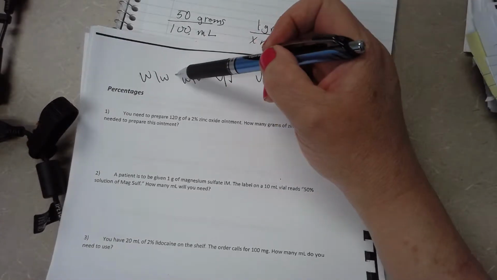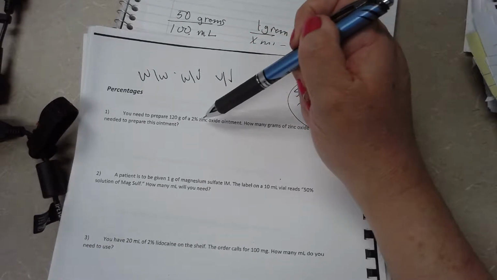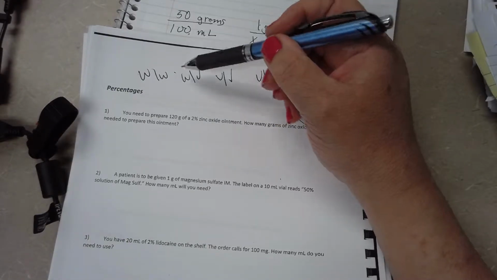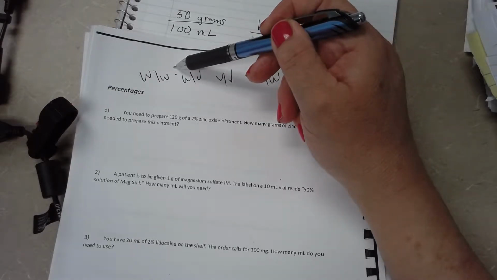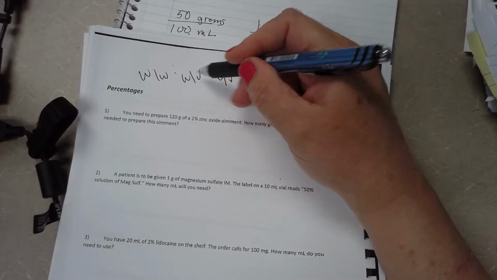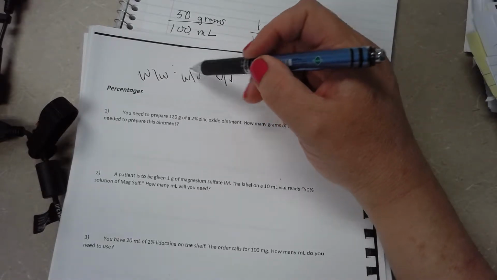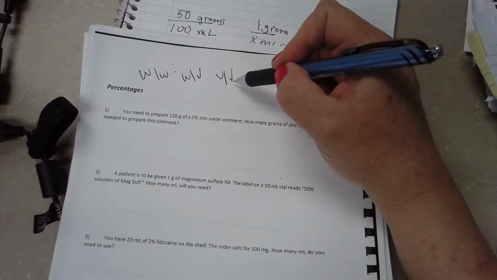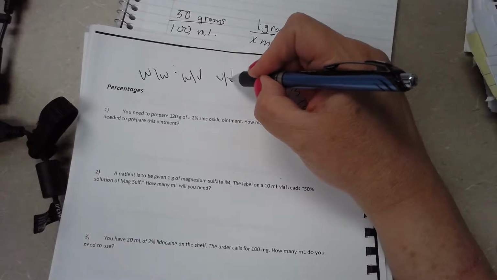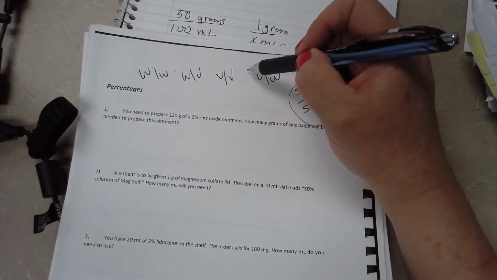So weight means something that has weight. Like our first problem here, zinc oxide is a powder, so it has weight, and it's going into an ointment base, which also has weight. We have weight volume. That's the amoxicillin. You've got a weight, the powder that goes into the water. We've got volume. That's like bleach water. So you can have a little bit of bleach that goes into some water.